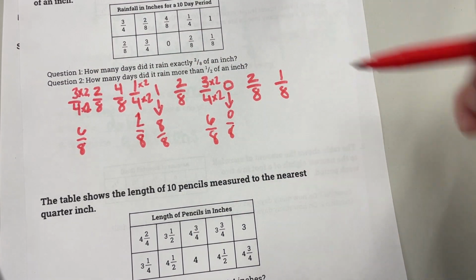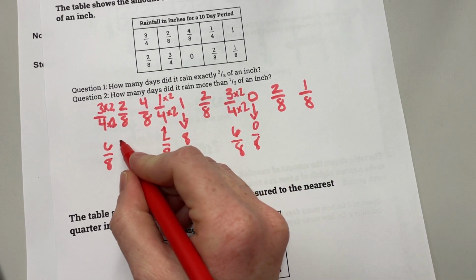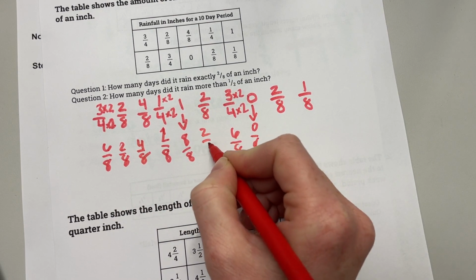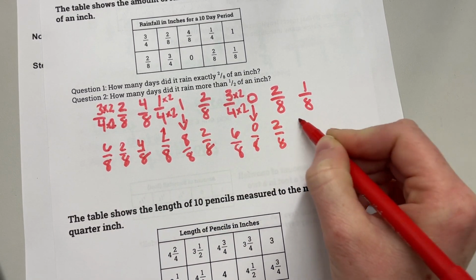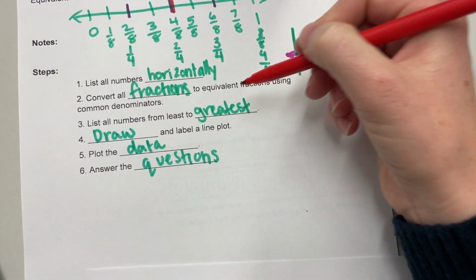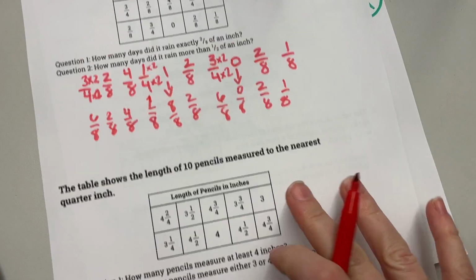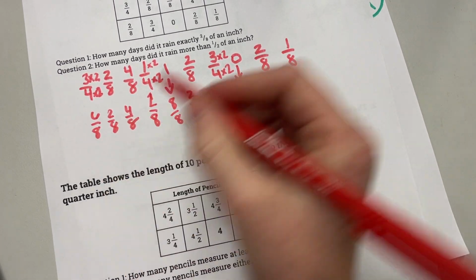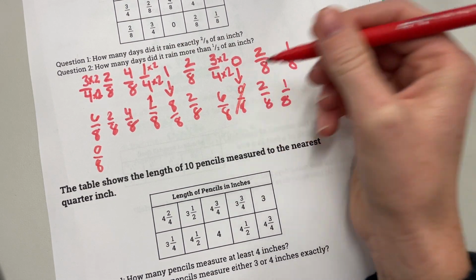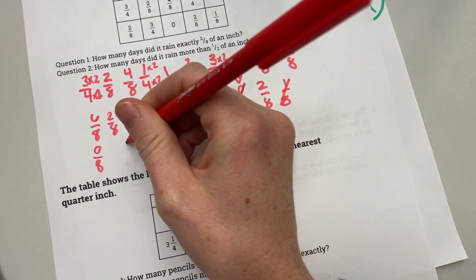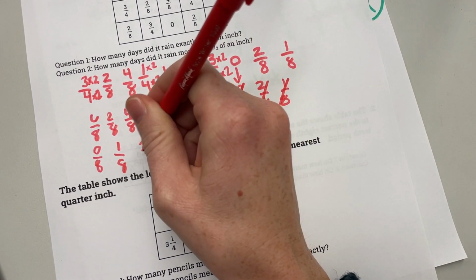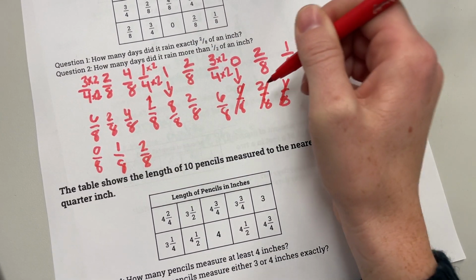So now I have all the fractions. I'm going to rewrite the same ones that I had before. So 6/8, 2/8, 4/8, 2/8, 6/8, 0/8, 2/8, and 1/8. Next step is list all the numbers from least to greatest. So I'm going to put 0/8 first. So I have 0/8, cross it off. Now I have 1/8, cross it off. I have 2/8. I have another 2/8.